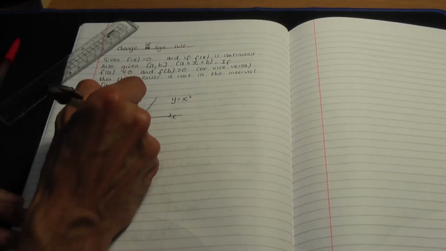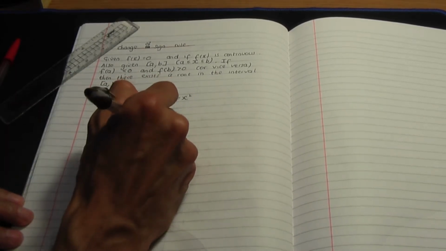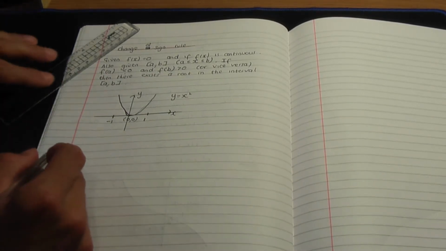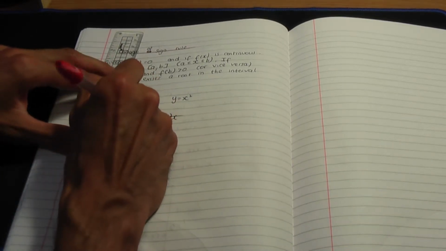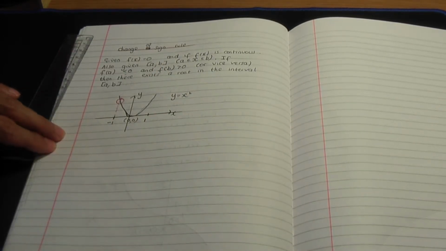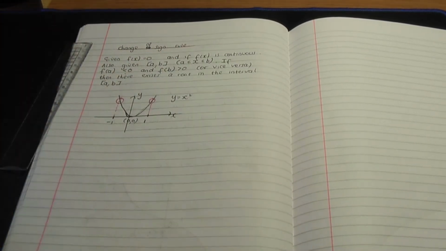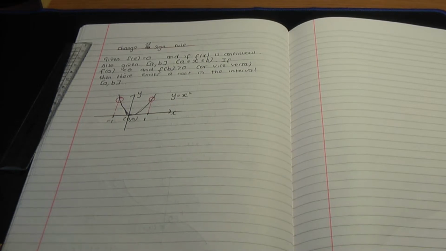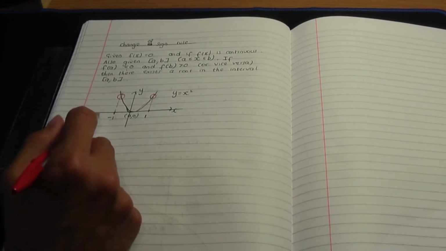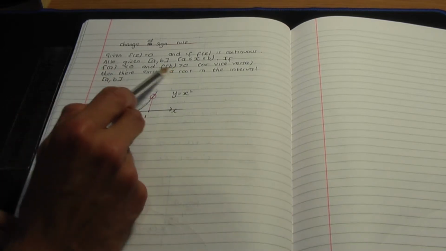If I take this interval, with this x value of -1 and this x value of +1, and I calculate f(-1), I'm going to have a positive value up here, and if I calculate f(1), I'm going to have a positive value also. So calculating f(-1) and f(1), we're going to have positive values.